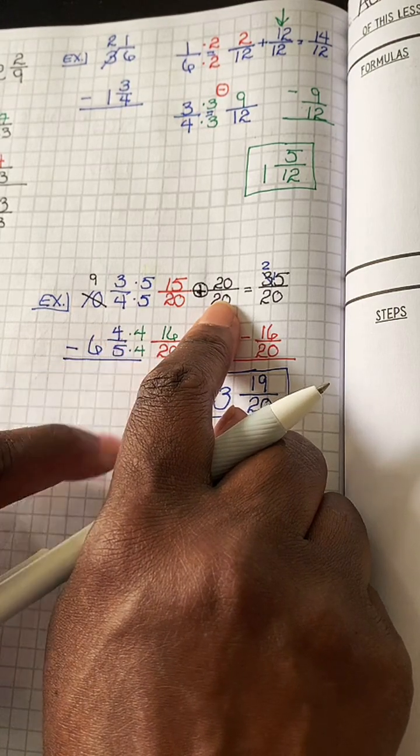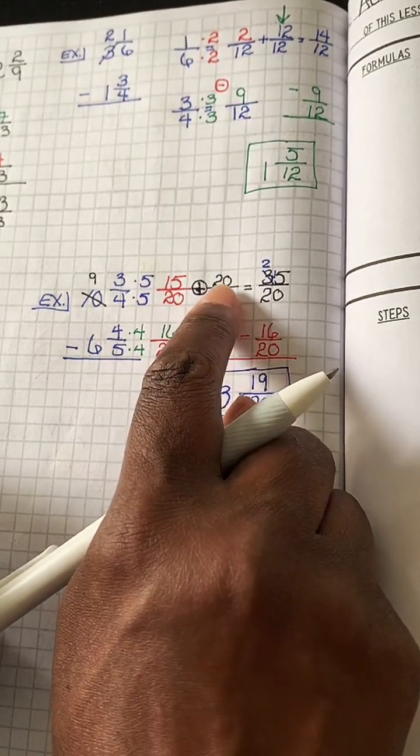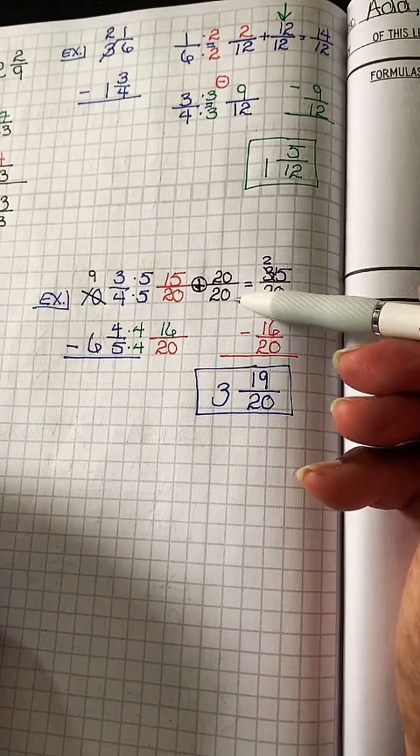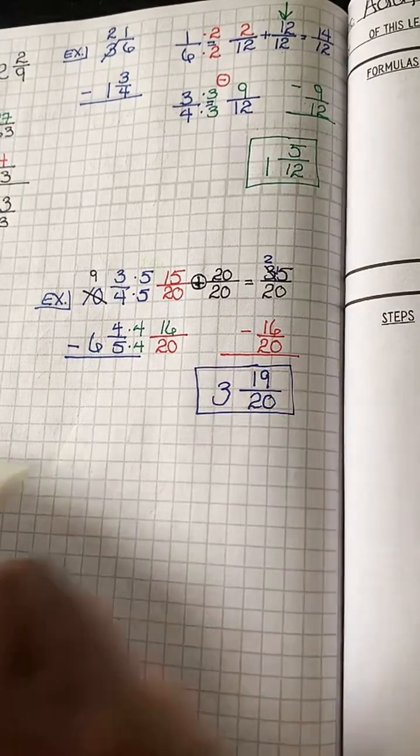All right, Brittany, does that make sense? So that's why it's not 16 out of 20. It has to be the representation of 1 out of 1. Okay, all right, cool.